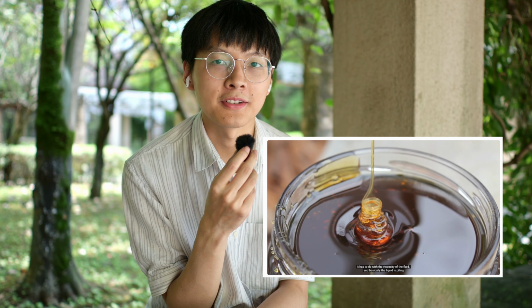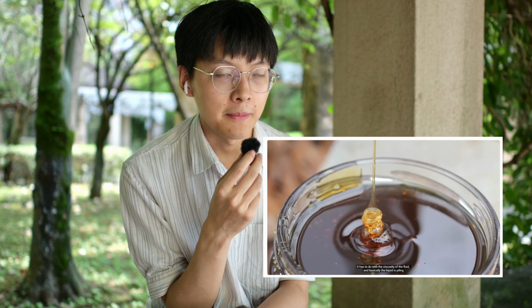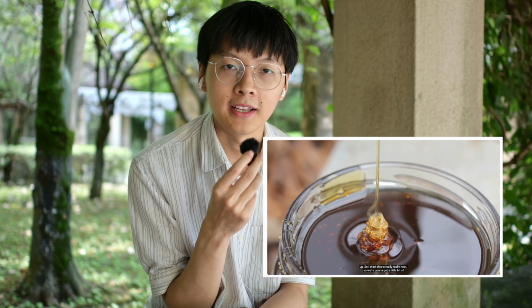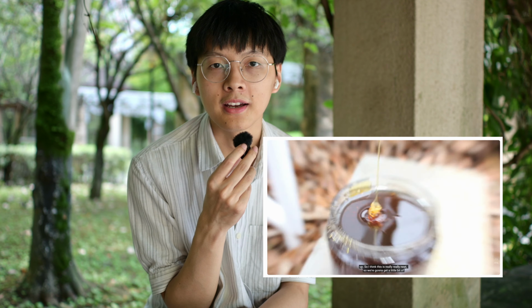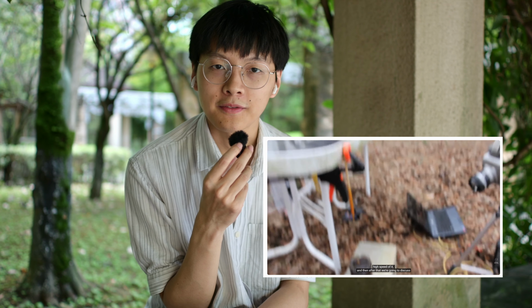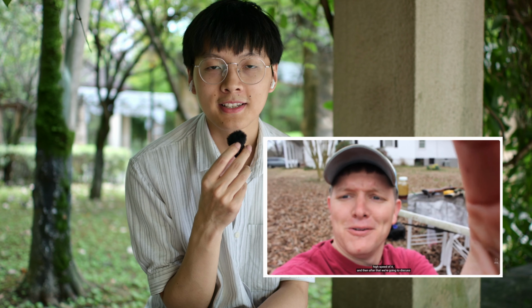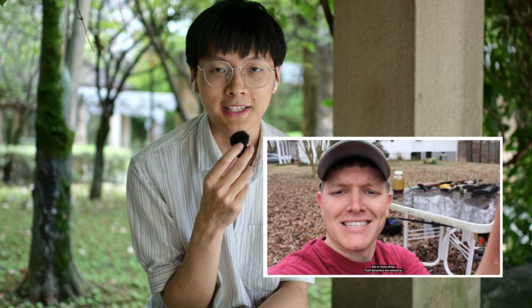It actually has something to do with the viscosity of the fluid, and basically the fluid is piling up, and I think it's really neat. So we're gonna get a little bit of a high speed of it, and after that we're going to discuss this in more detail. Fluid dynamics are awesome.